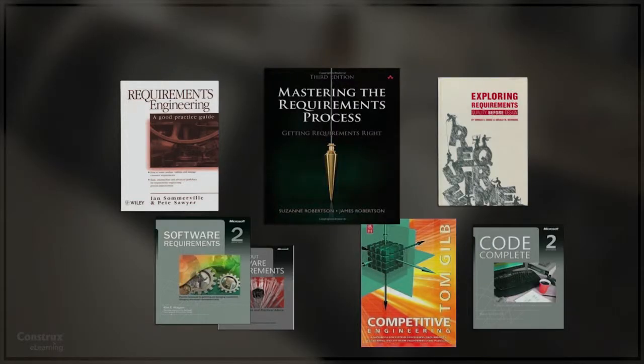Unless you think that's just an Earl thing, all these different authors talk about it: the Robertson and Robertson's Mastering the Requirements Process book, Ian Sommerville and Pete Sawyer's book, Gause and Weinberg's Exploring Requirements book, Karl Wiegers's Software Requirements book, Tom Gilb's Competitive Engineering book, and even Steve McConnell's Code Complete book. And I have to mention Steve's book. You know what channel you're watching, right? All these books talk about there being both these parts.